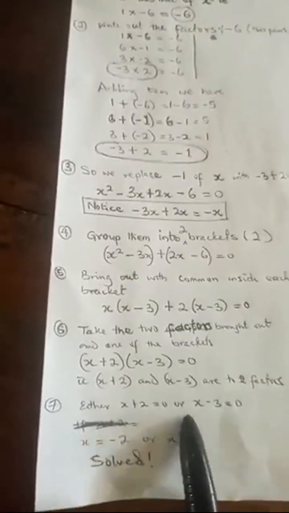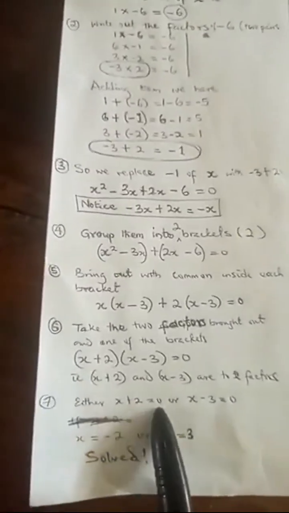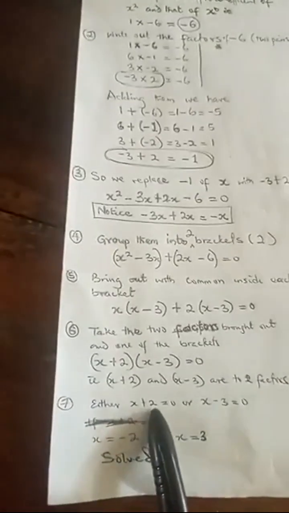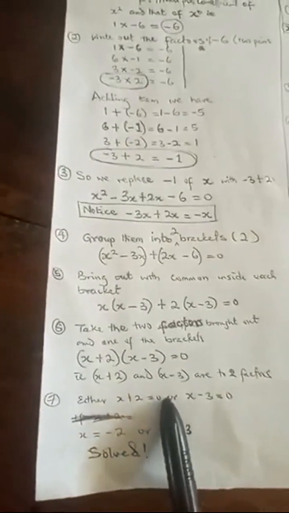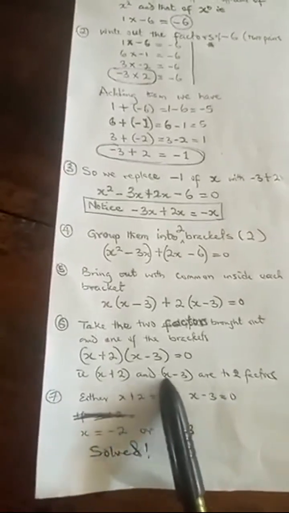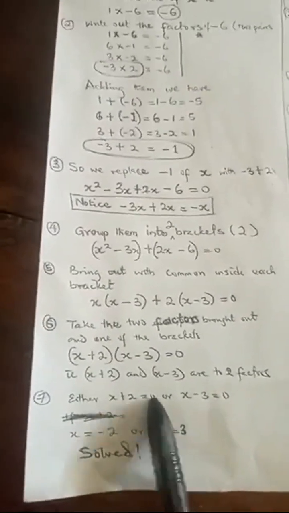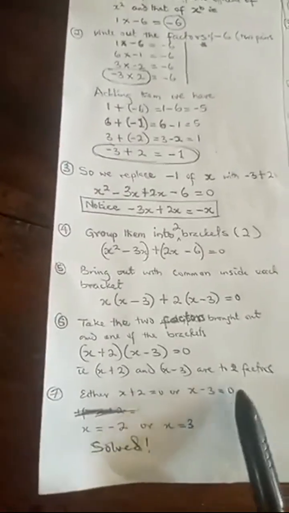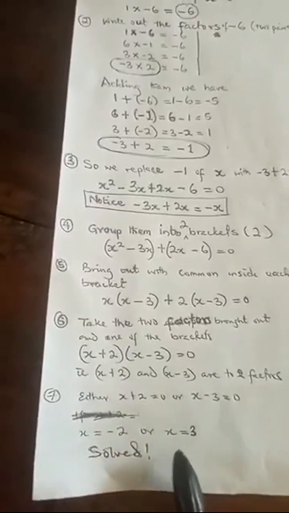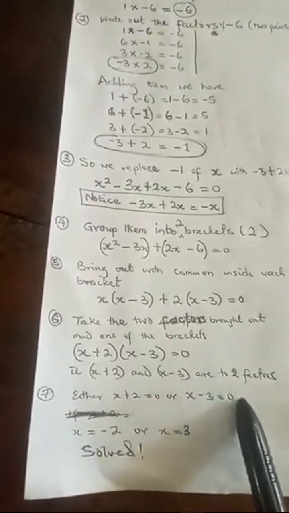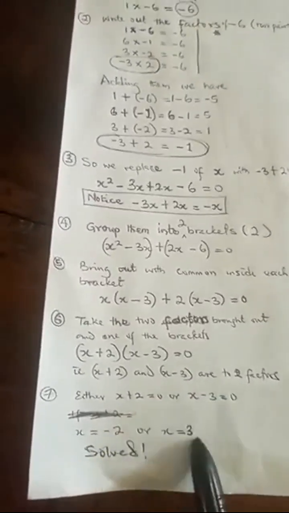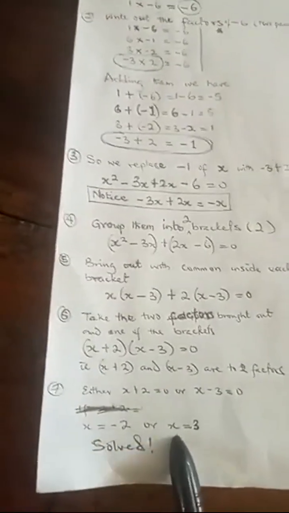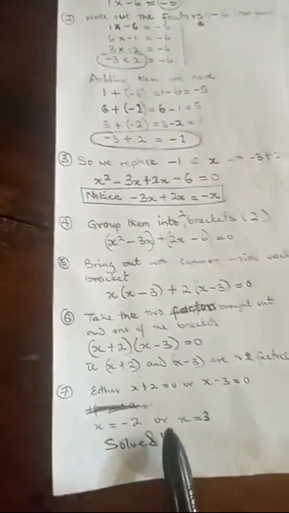And if x plus 2 is equal to 0, that means x will be minus 2. How do I get minus 2? I have to take this 2 to the other side of the equality sign. And if you take anything to the other side of the equality sign, the sign will change. So the plus 2 will become minus 2. Taking this minus 3 across the equality sign, the minus 3 will become 3. So that I have x equal to minus 2 or x equal to 3.